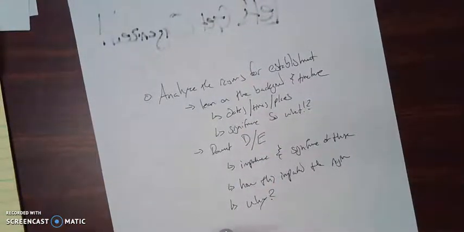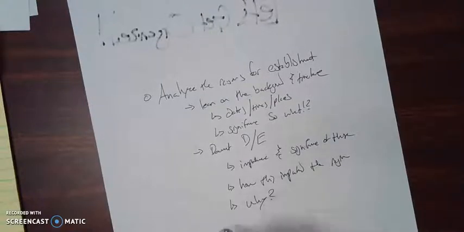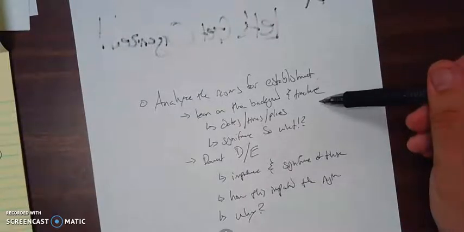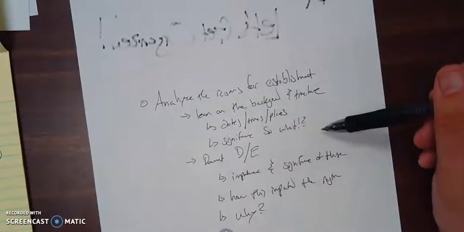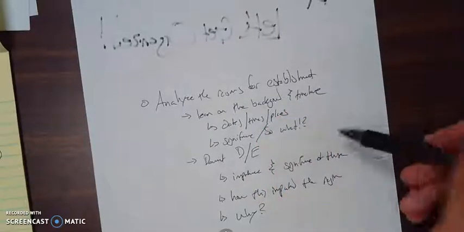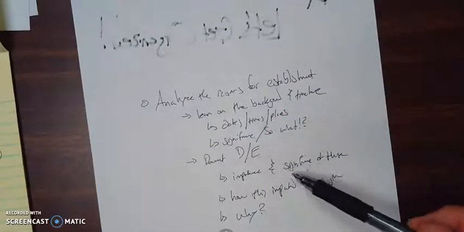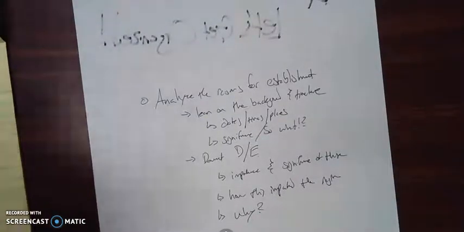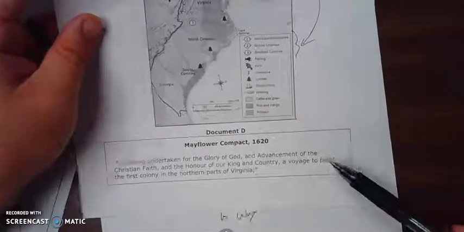And then I'm going to end with the conclusion, pulling this all together. And there's another video that Brooke has done thinking about the conclusion. But if you'll notice here, analyze the reasons for establishment, lean on the background and timeline here, the dates, time, places, the significance and the so what, thinking about document D and E here, importance and significance of these, if you recall, taking a look back here at D, here's an advertisement for Philadelphia. There's a Mayflower Compact as well here, document D.